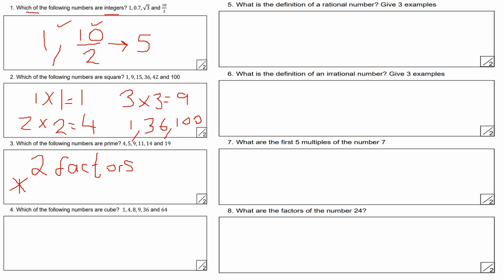Okay, so 4 is not a prime number, because it has 3 factors, 1, 2, and 4. 5 is a prime number because the factors of 5 are 1 and 5. 9 is not a prime number because it's divisible by 3 as well as 1 and 9. 11 is a prime number. Okay, 14 is not a prime number because it's even. And 19 is a prime number. So make sure that you're happy with what a prime number is, guys. It has 2 distinct factors, 1 and itself.